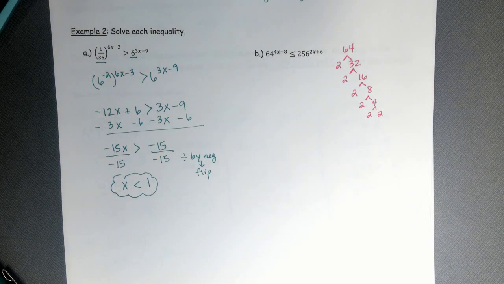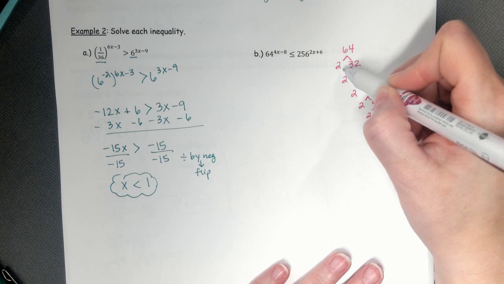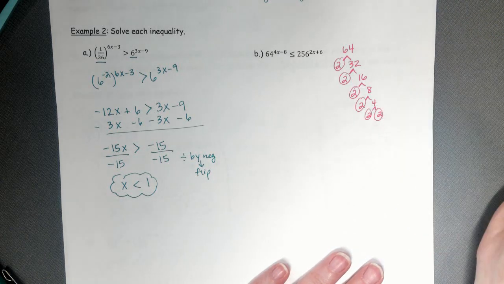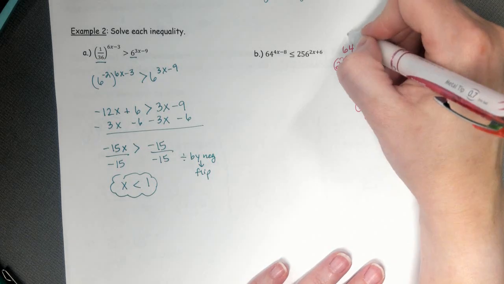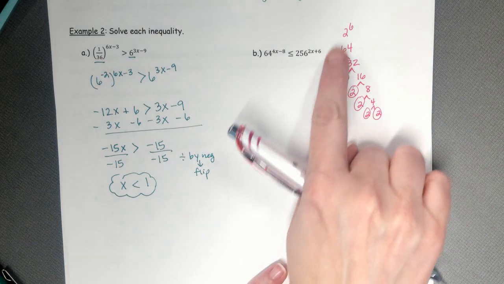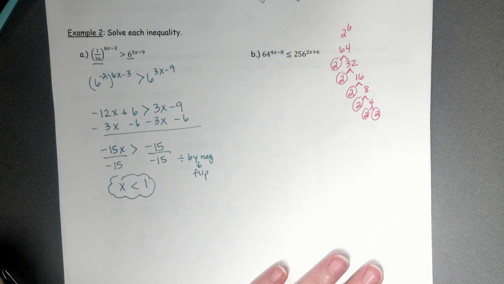Now this is a little bit different than the way we used them previously. So what this means is I can rewrite 64 as 2 to what power? There's 1, 2, 3, 4, 5, 6. So this could be rewritten as 2 to the 6. So I could rewrite this with a base of 2. Let's see if we can do that for 256.